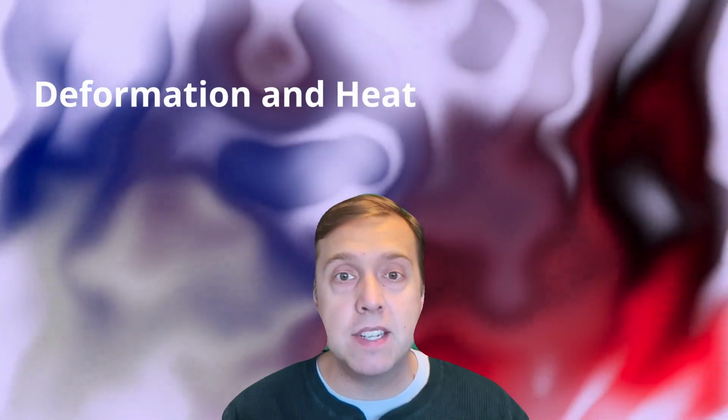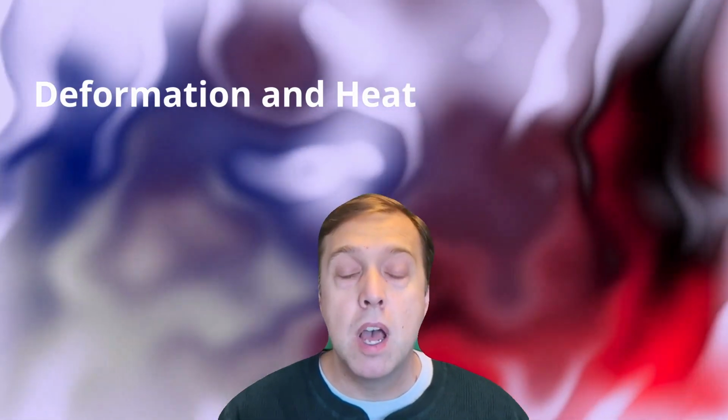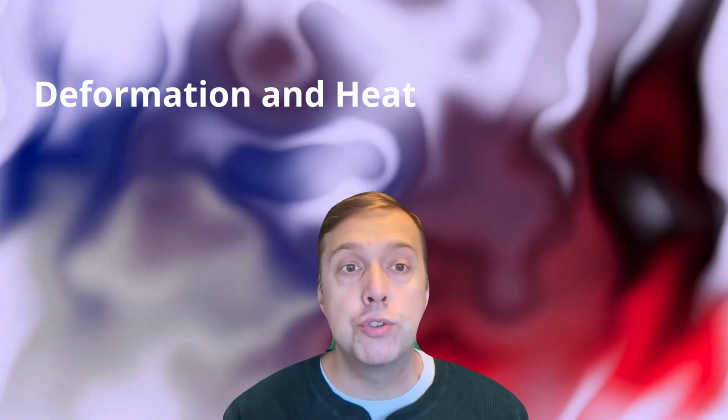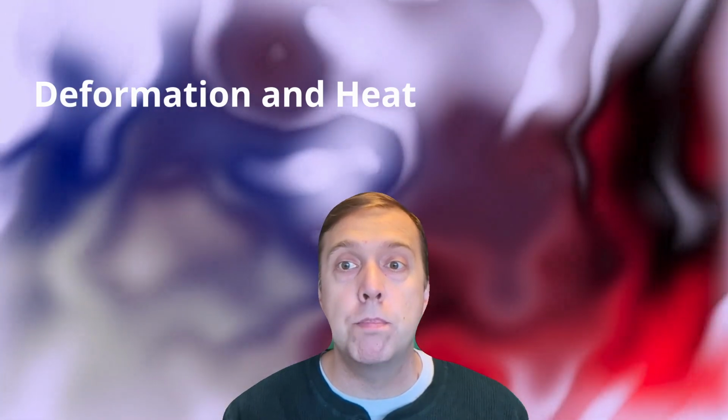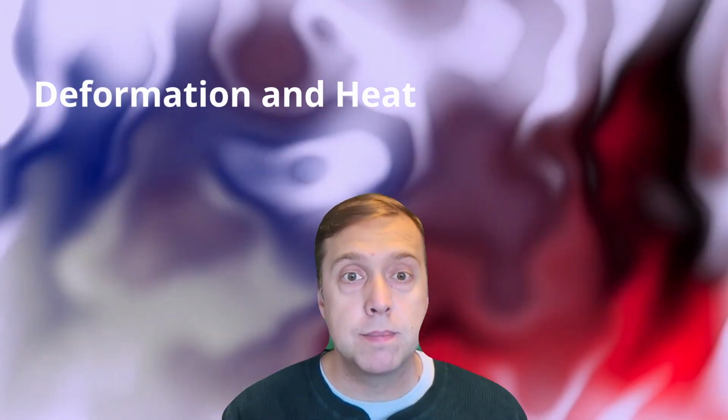How can the putty have more mass, and what's the source of the extra mass? Here, the extra kinetic energy before the collision is converted into both plastic deformation and heat. Both types of energy contribute to the mass of the larger ball of putty at rest.